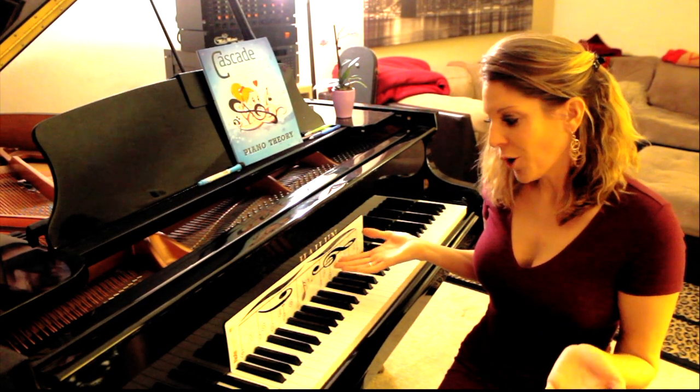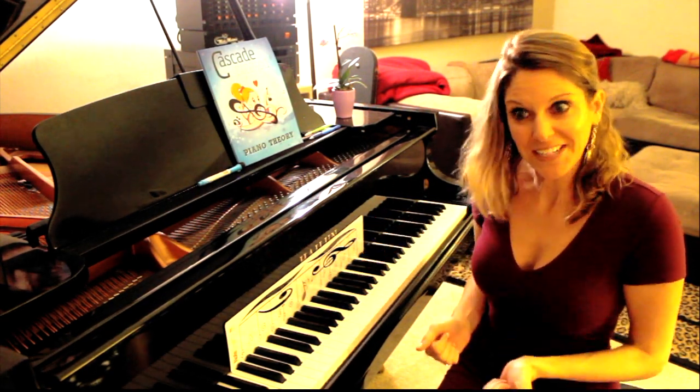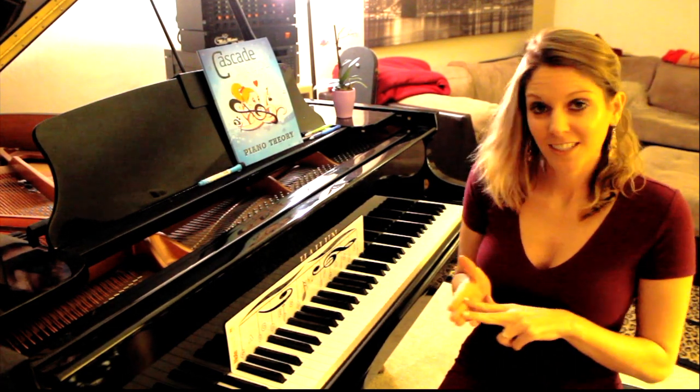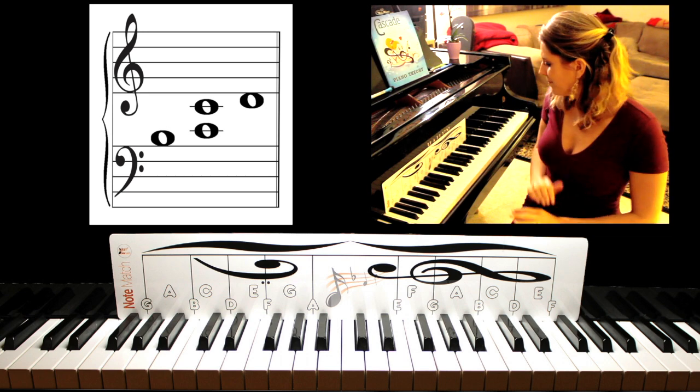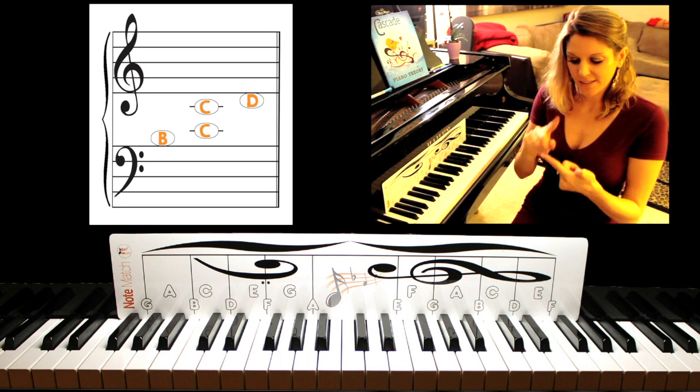Welcome to NoteMatch Middle Notes Part 1. So I'm going to keep it easy today, and I'm only going to be teaching you these three notes in the upper corner, which is B, C, and D.